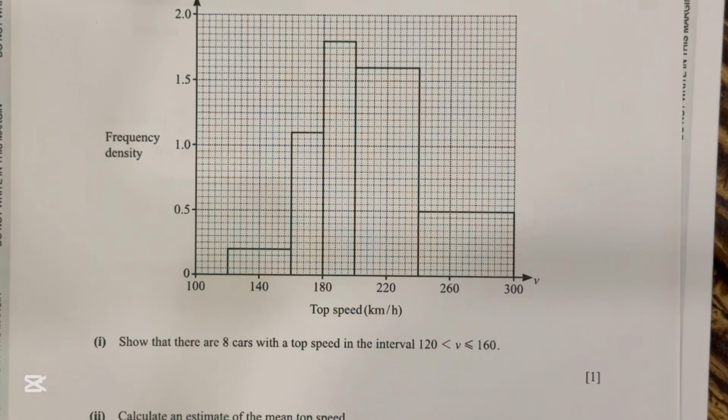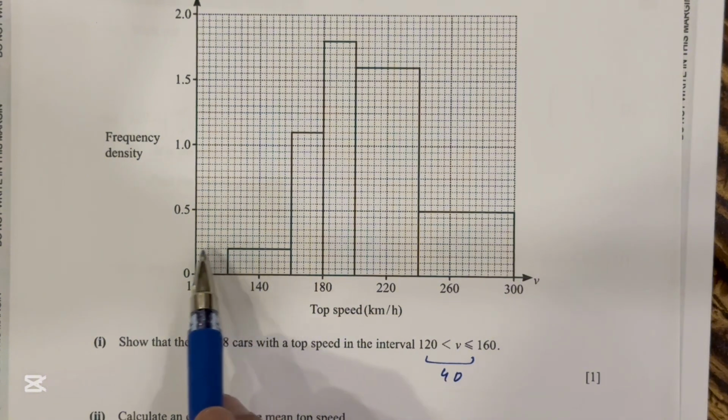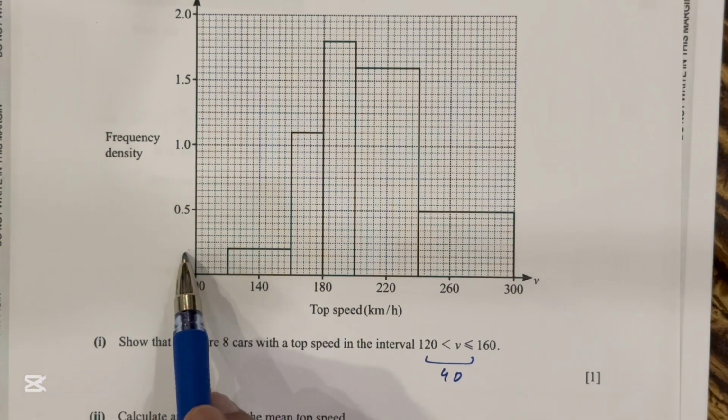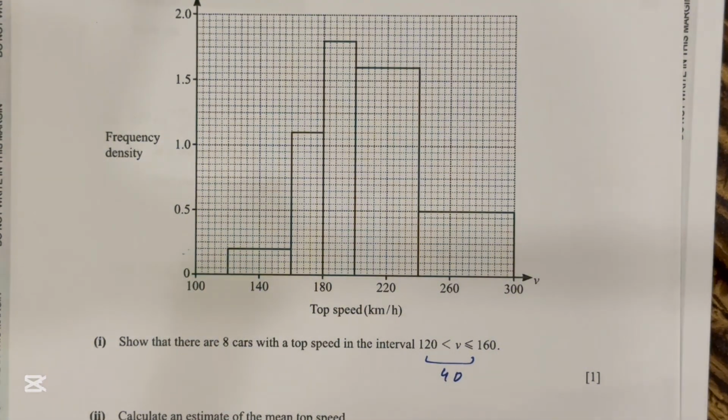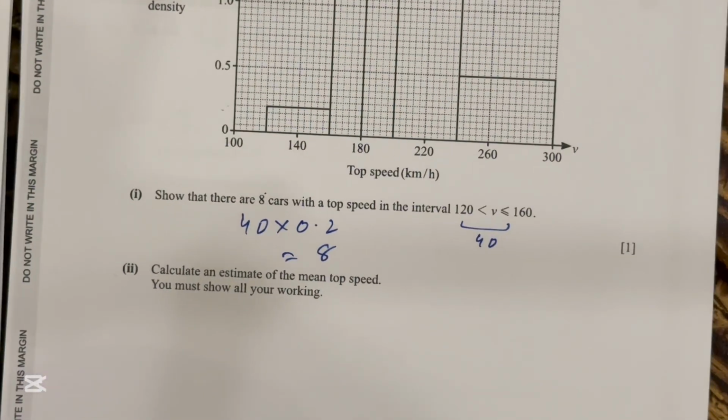Okay. So 120 to 160, the difference is 40, and their frequency density is given, that you can see is 0.2. So you multiply 40 by 0.2, and you get the answer 8. So that's how we show it. Okay, next, calculate an estimate of the mean top speed.